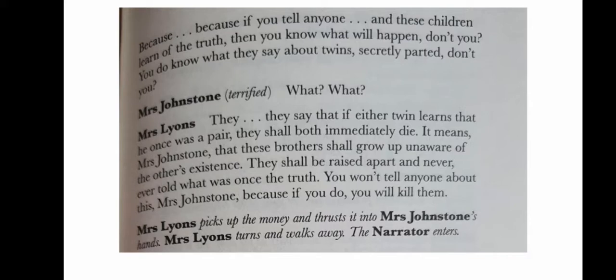They say that if either twin learns that he was once a pair, they shall both immediately die. It means, Mrs. Johnston, that these brothers shall grow up unaware of the other's existence. They shall be raised apart and never ever told what was once the truth. You won't tell anyone about this, Mrs. Johnston, because if you do, you will kill them.